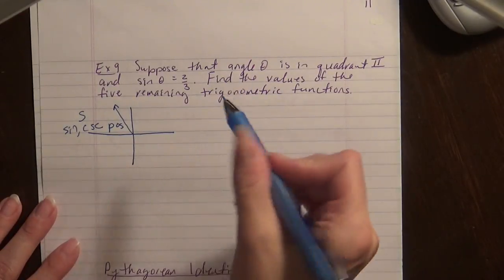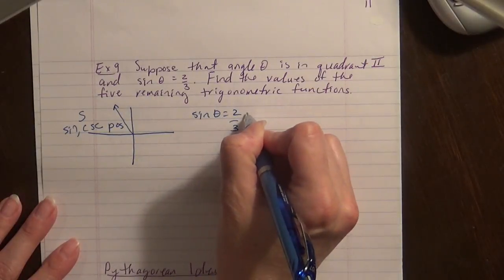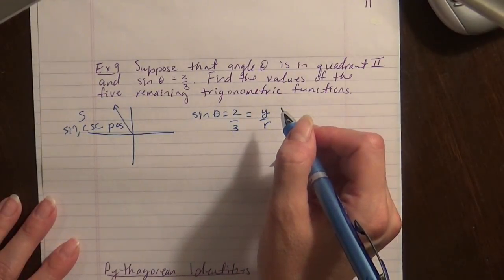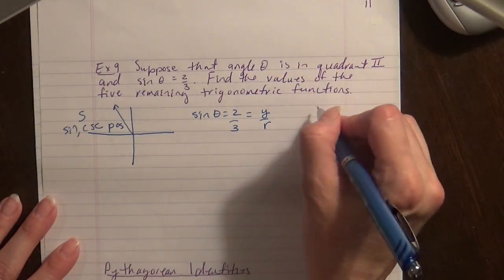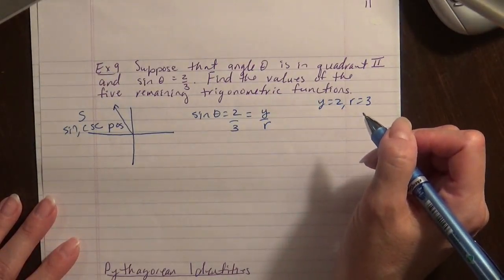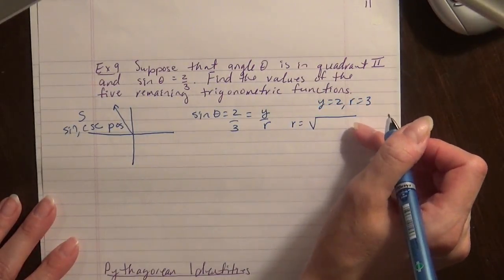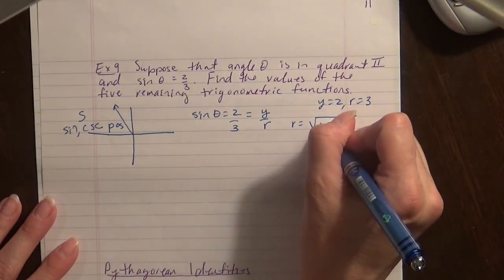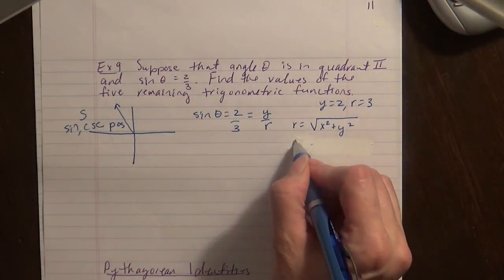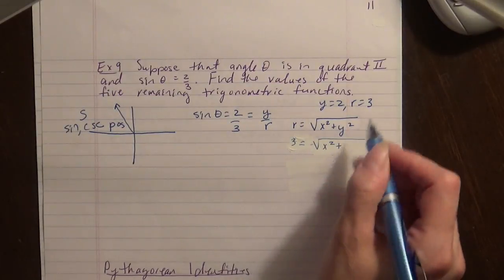We know that sine theta is equal to 2/3, and of course we know that sine is defined to be y over r. So we've got y equals 2, r equals 3. We can find x if we use our Pythagorean theorem. So r equals the square root of x squared plus y squared, like the examples we were doing in the beginning of this section. We substitute 3 equals the square root of x squared plus 2 squared.